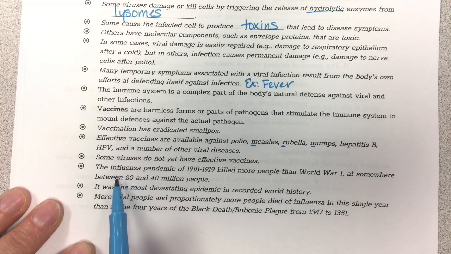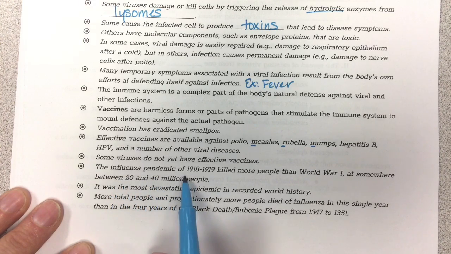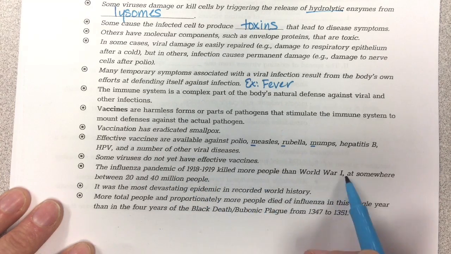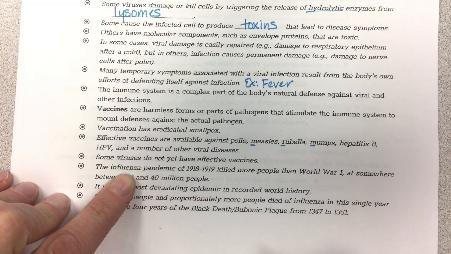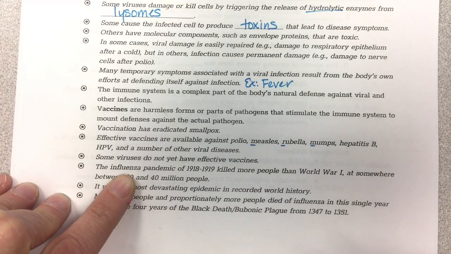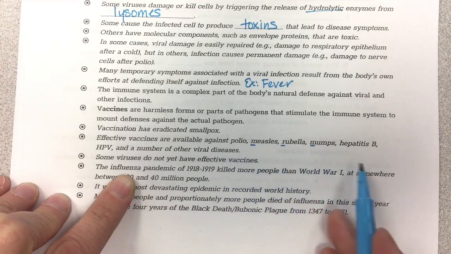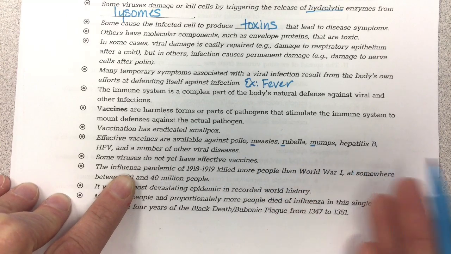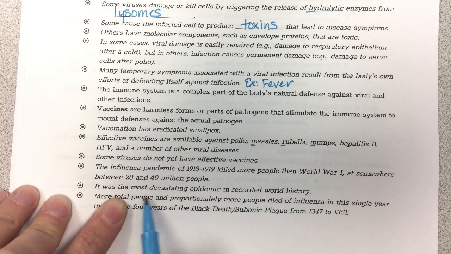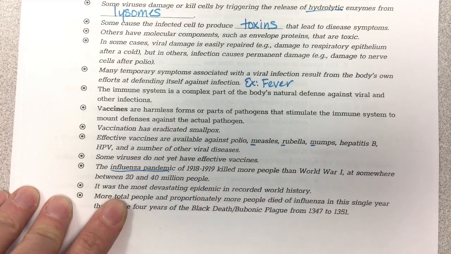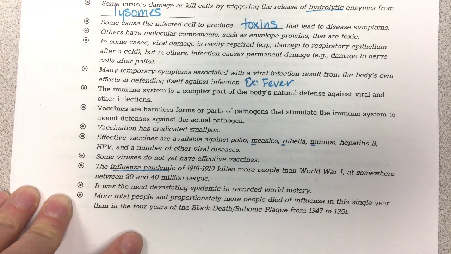Some viruses do not yet have effective vaccines, and so researchers are always working on vaccines and trying to make them better. For example, the influenza pandemic of 1918 to 1919 killed more people than World War I. It's an interesting fact that a pandemic of a virus without a vaccine can be very, very deadly. Things that people used to die of 100 years ago, people don't die of anymore because of vaccines. It was the most devastating epidemic in recorded world history.